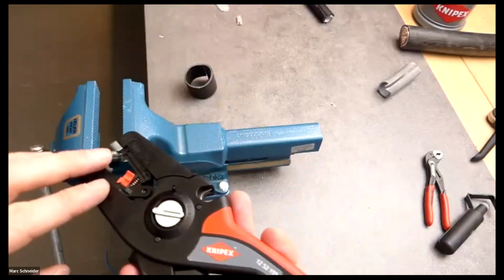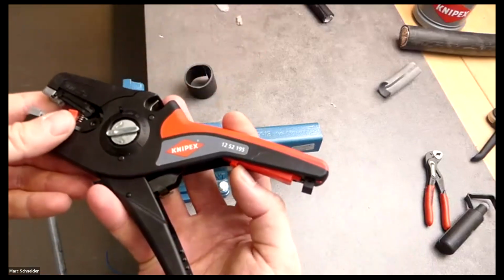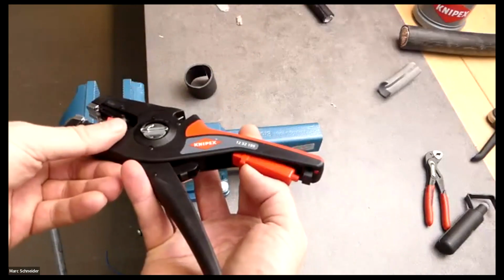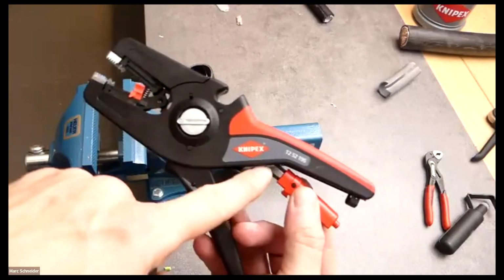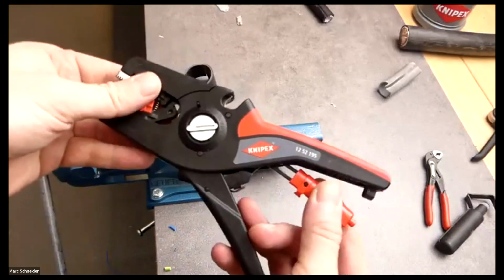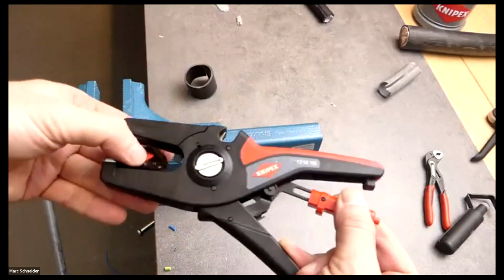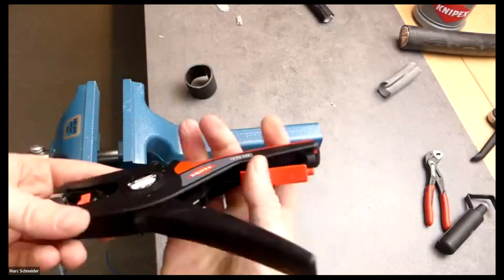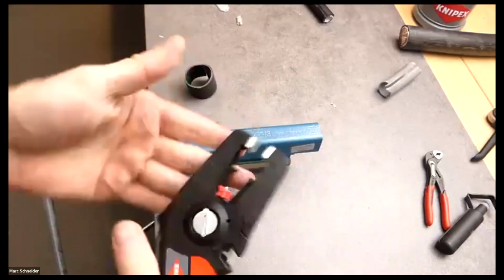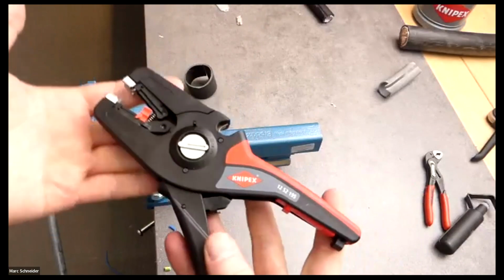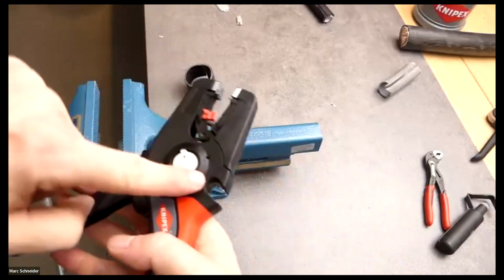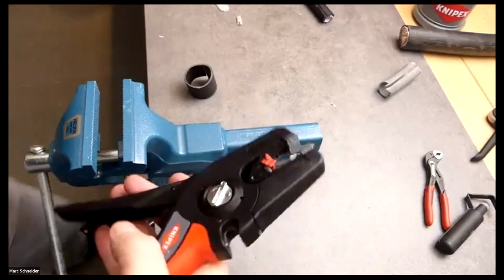You can change the blades here. It's very, very easy to change the blade block. Just hook out this red block here. This is connected with the blade block. Just put the blade block out, bring it in, zack, and that's all you see. You can change the blade block in a couple of seconds. That's all. Here is the cutting blade.